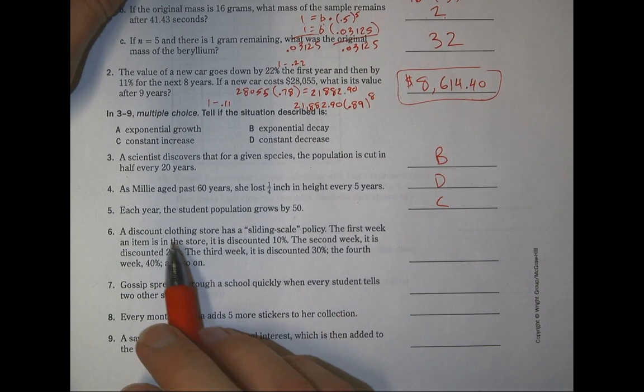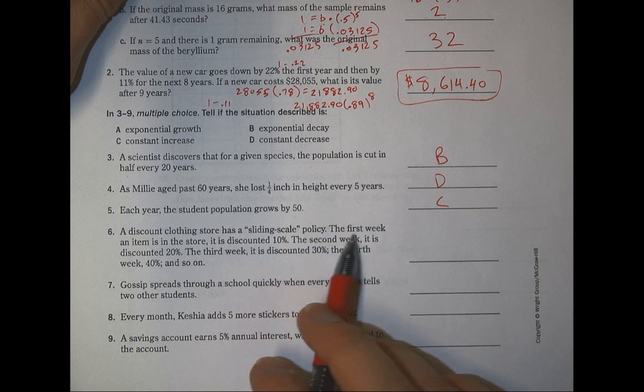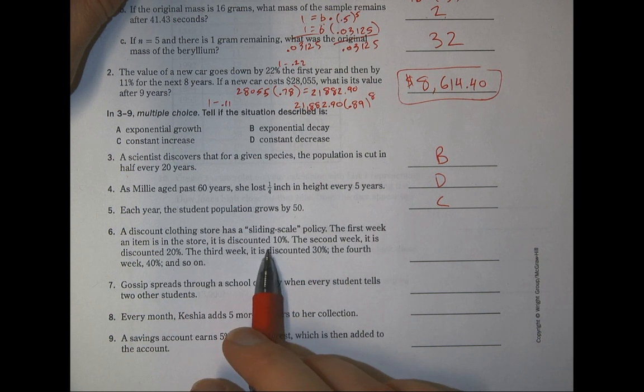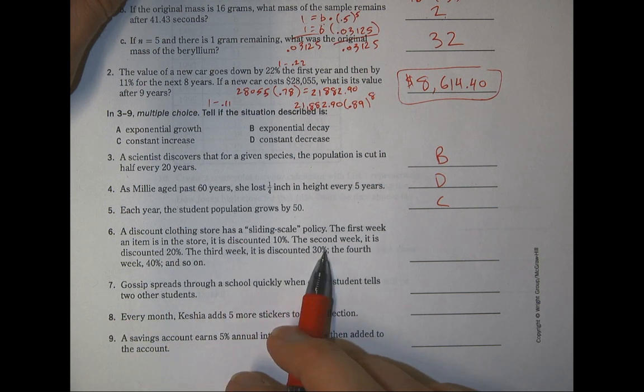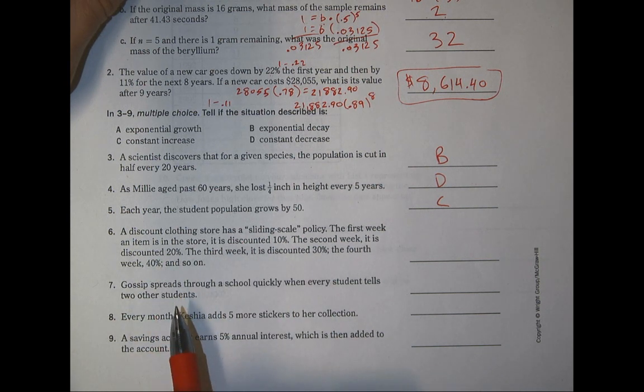Number 6, clothing store has a sliding scale policy. The first week an item is in the store, it's discounted 10%. Then the next week, discounted 20%, then 30%, then 40%, so on and so forth.